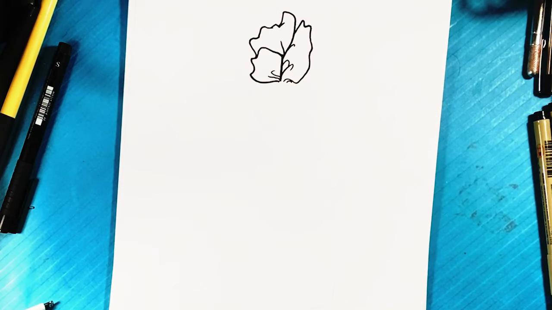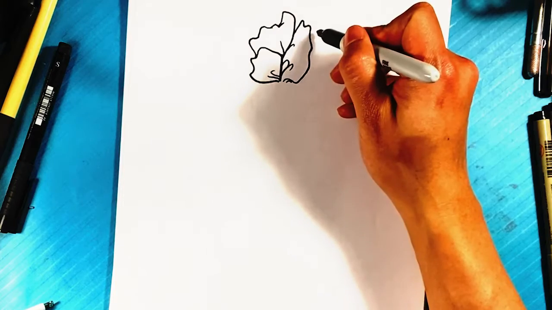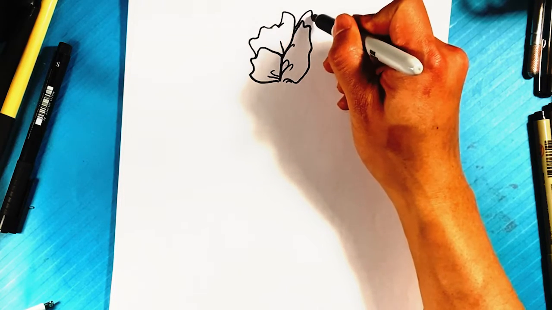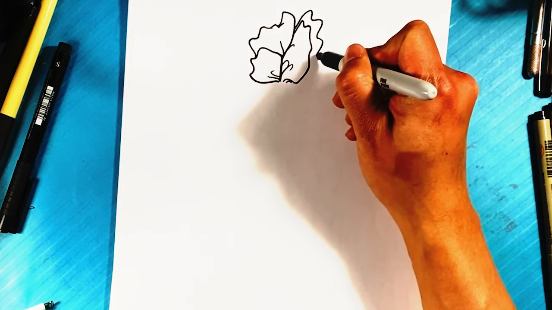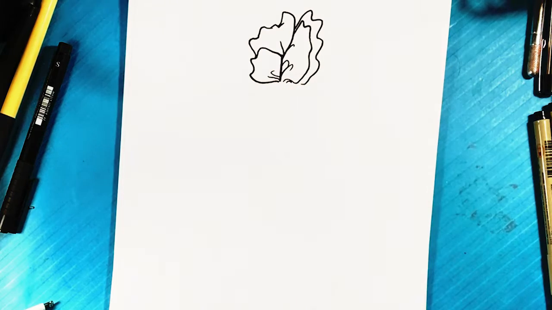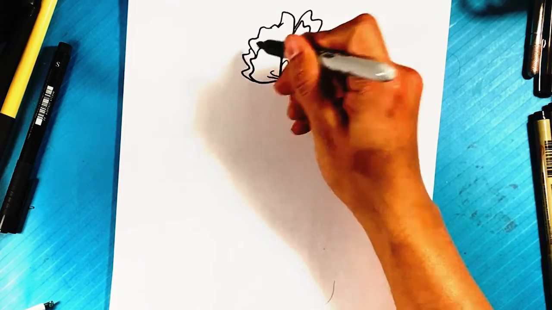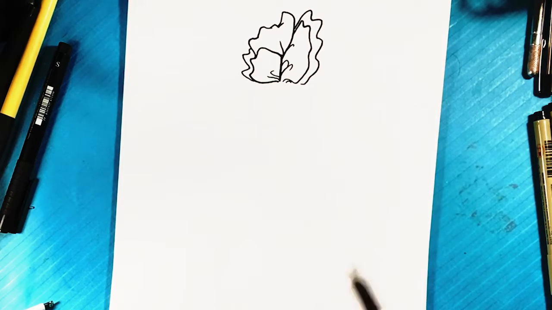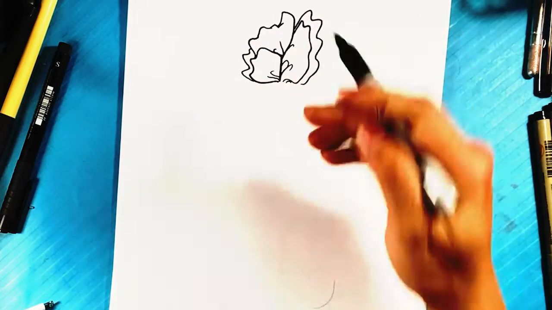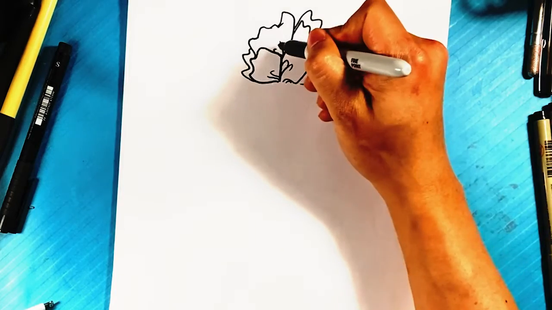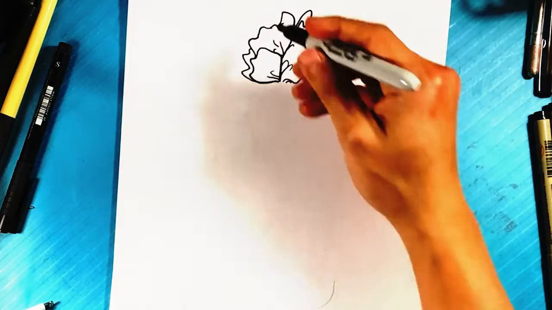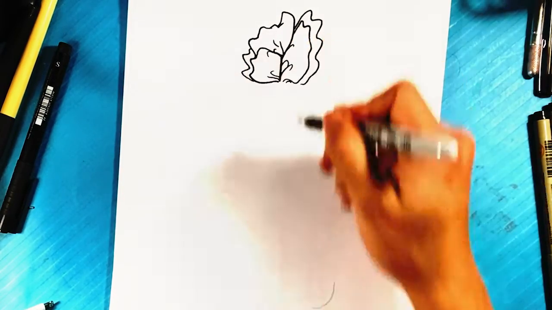All right. Gonna go over here and I'm gonna add a little bit more. Right, like there as well. Cool. Maybe out over here as well too. And you can keep adding to it. That's the cool part about abstract shapes like this, is you can do your own version of it and it'll be fine.